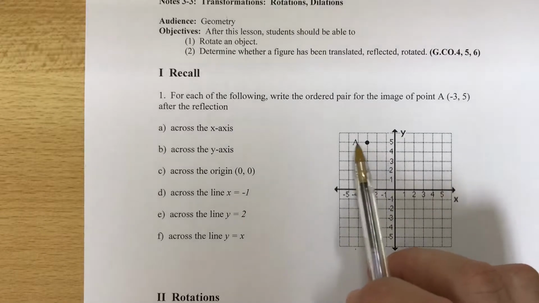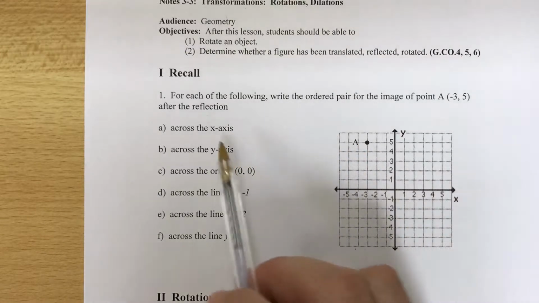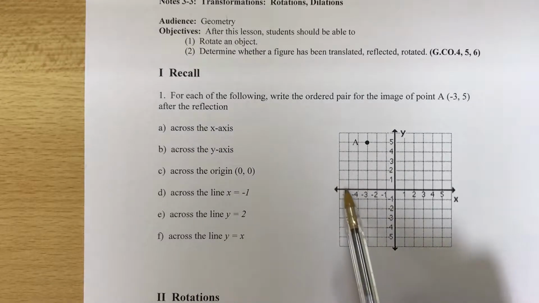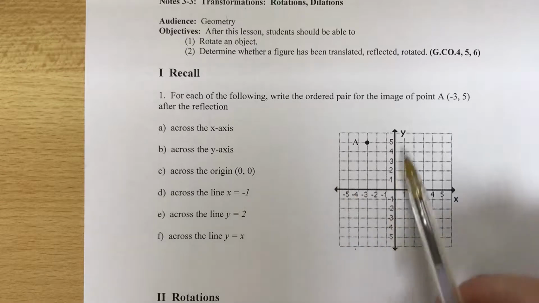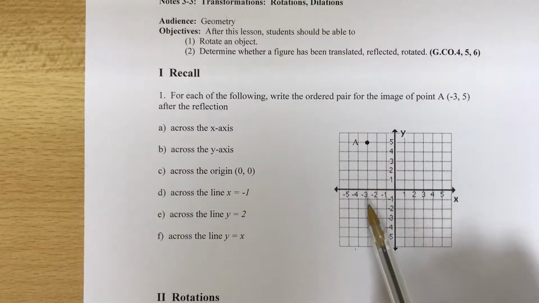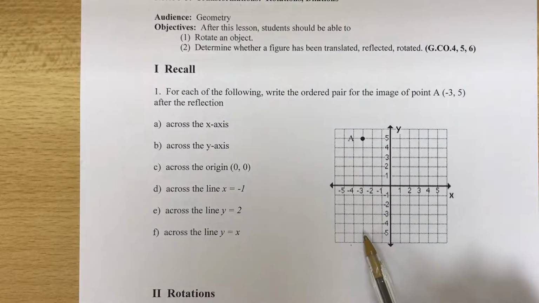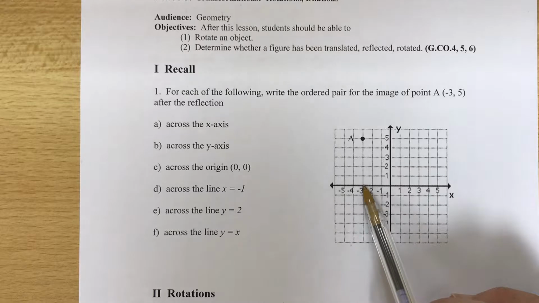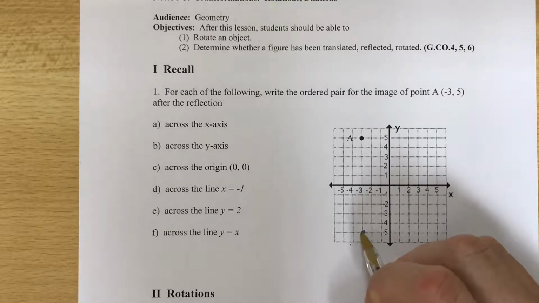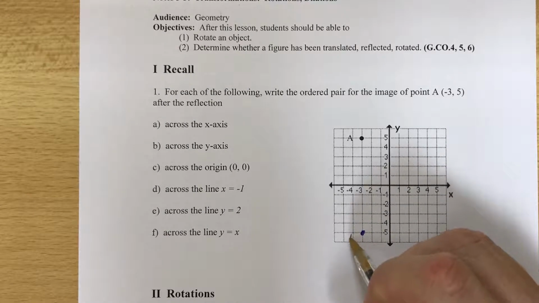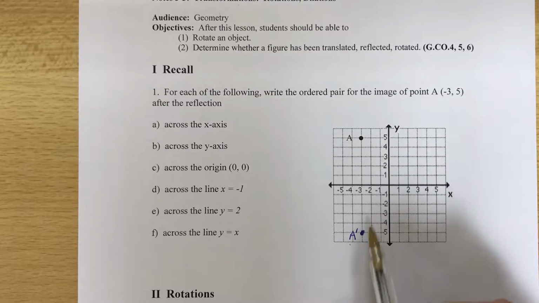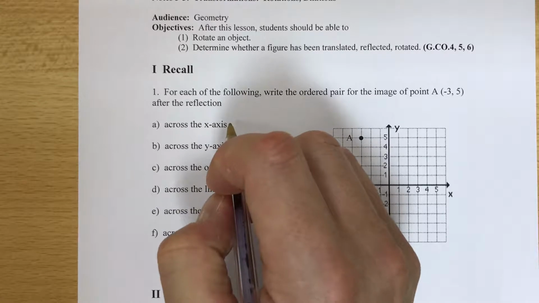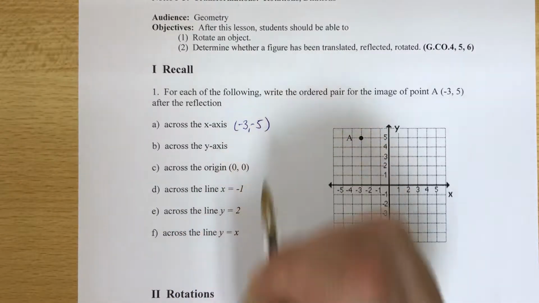So -3, 5 has already been plotted, so there's A. If we reflect across the x-axis, now the x-axis is here. So that means if we are above the line, we're going to reflect it, so we are below the line. And remember that with reflections, you have to be the same distance from the line of reflection. So from point A, I would count 1, 2, 3, 4, 5 spaces to get to the x-axis. So I'd go 1, 2, 3, 4, 5 on the other side. So there's the point. I'll call that A prime. And that would be -3, -5. That's the ordered pair.